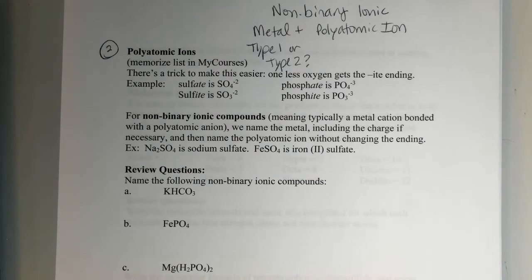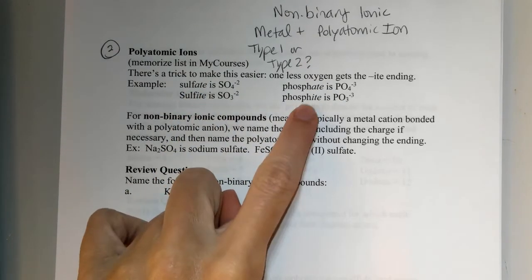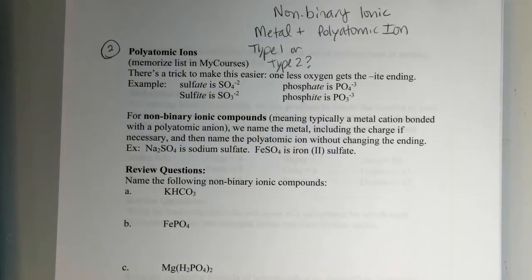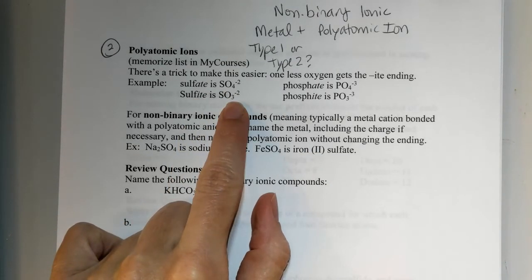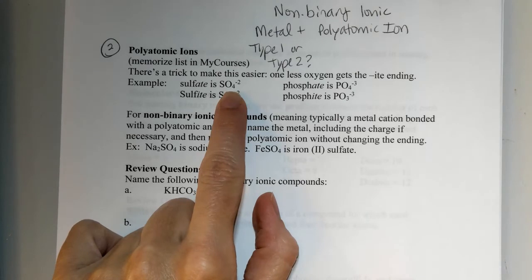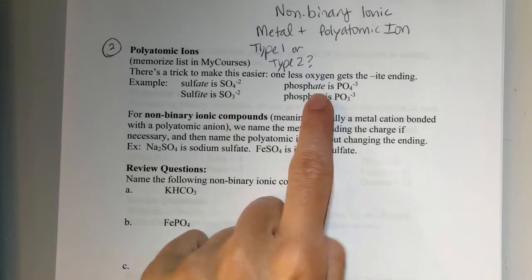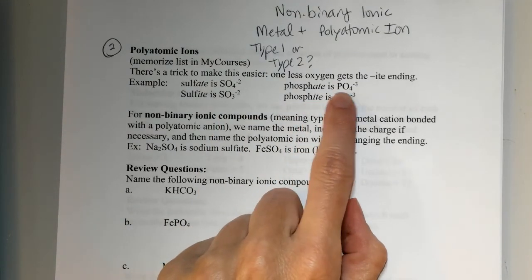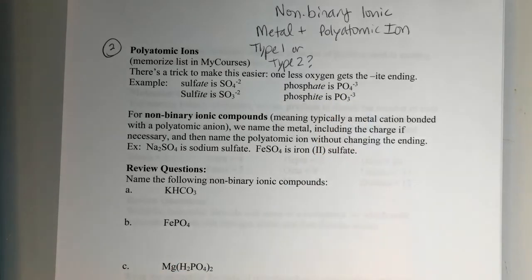Now, one little trick with memorizing the polyatomics is you'll notice that there's a lot of polyatomic ions that look very similar. Like you'll see sulfate and sulfite and phosphate and phosphite. What I always recommend is memorize all your -ate polyatomic ions and then just realize that the -ite is one less oxygen. That's all you're doing. So if you memorize that sulfate is SO4 negative 2, then sulfite is SO3 negative 2. If you remember that phosphate is PO4 negative 3, then phosphite is PO3 negative 3. All you've done is dropped an O.